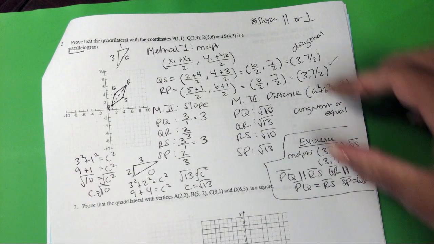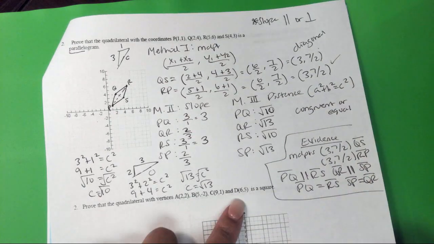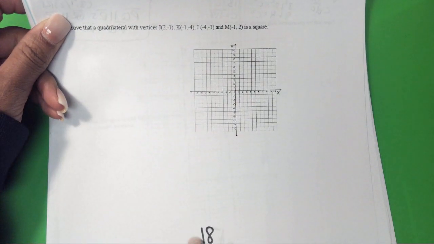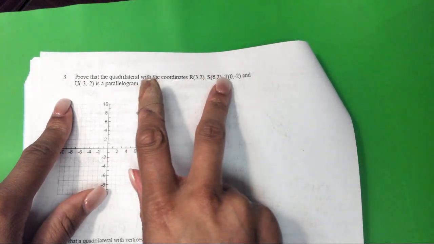And so throughout this packet, you might find some more in here. There's ones where we're going to prove something is a square, a rhombus. And so for your practice, see if you can try number 3 on page 18. It's prove that quadrilateral, the coordinates is a parallelogram.